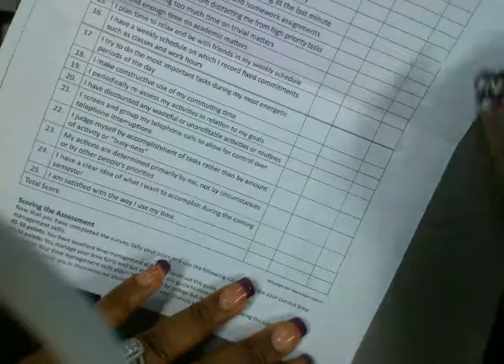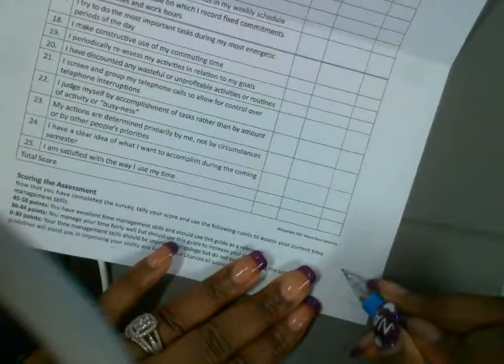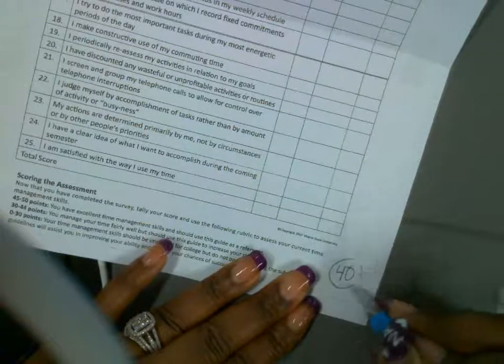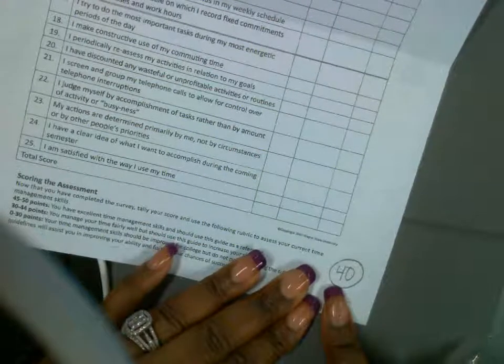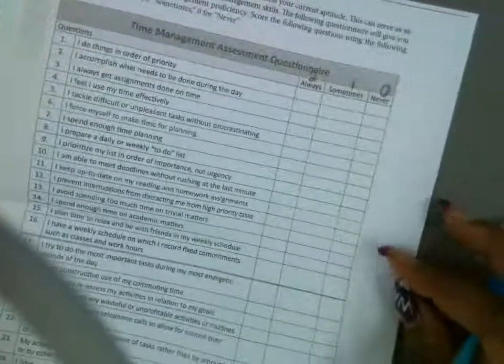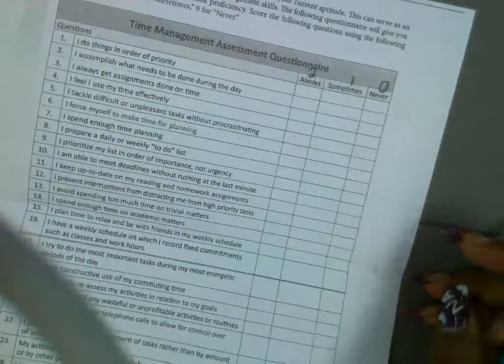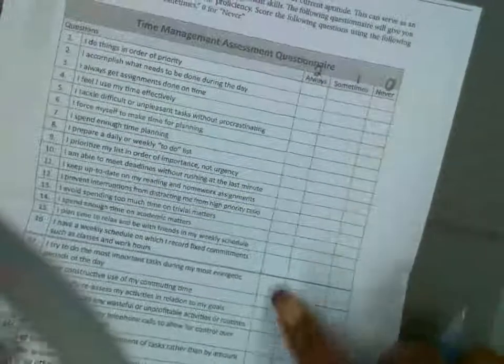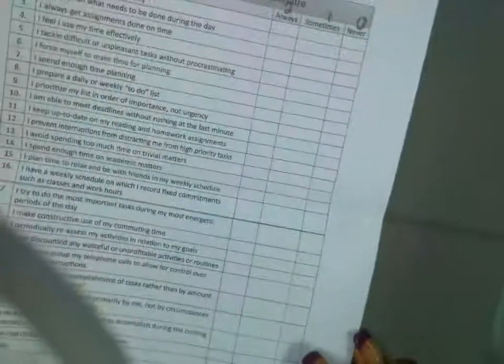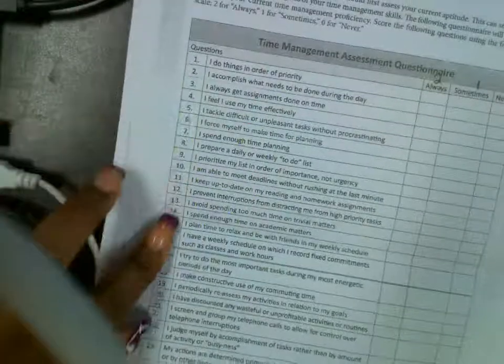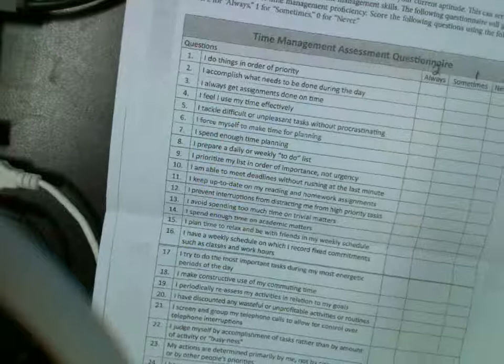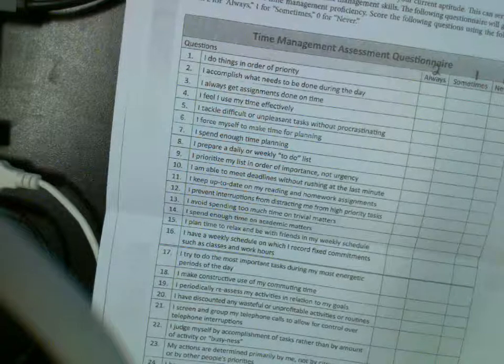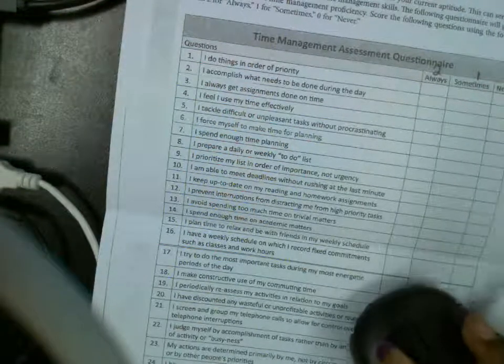Once you finish taking this survey, add all of your points. Put it down here on the bottom, and put it in a circle so I can see it. Mine is 40. No, not yours. You got to do your own. It's not a correct answer or not. You're going to add all your points together. All right. So go ahead and do that. This is the last thing that I want you to work on. And I'm going to stop my video.